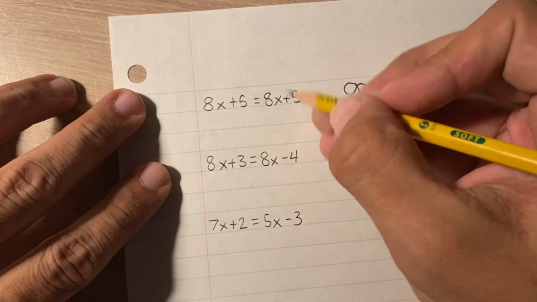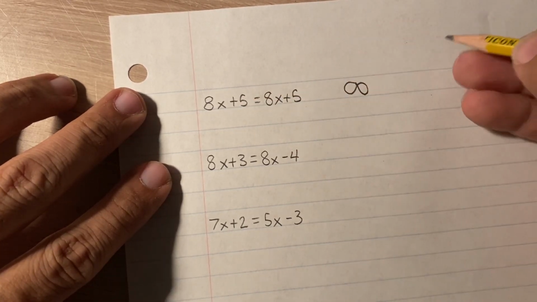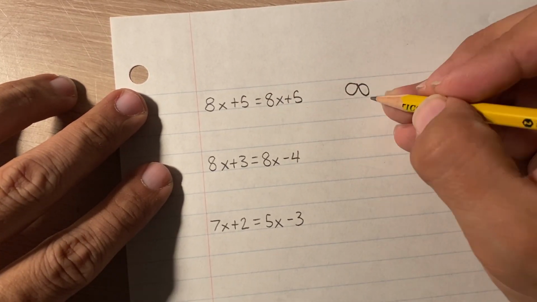So if everything on this side is equal to everything on this side, okay, then that is infinite solutions. Because everything is the same always. Everything you put in here is going to equal the same thing you put on this side because both sides are equal. So that means that it's infinite solutions.